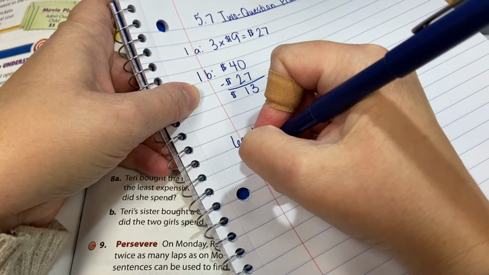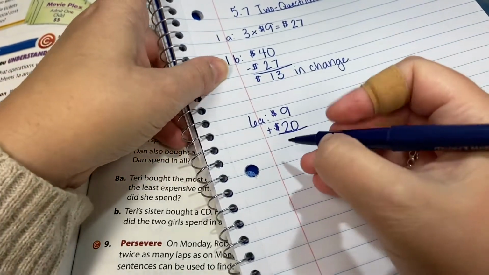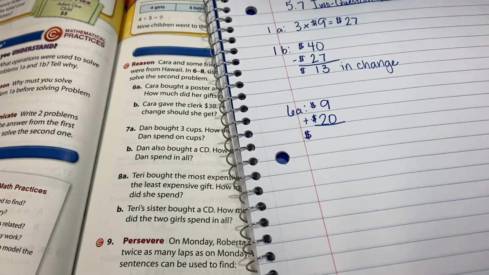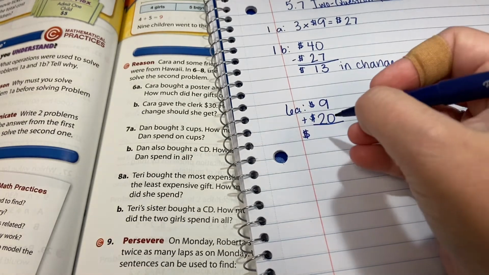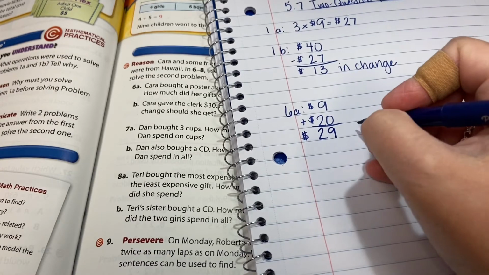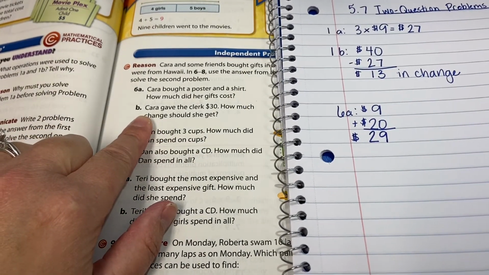So 6A, we need to add $9 plus $20. I know you're doing this mentally, probably. It's an easy one to add mentally. How much did her gifts cost? $9 plus $20, Derek? It cost $29. Correct. Now, part B, read part B, Kirsten.